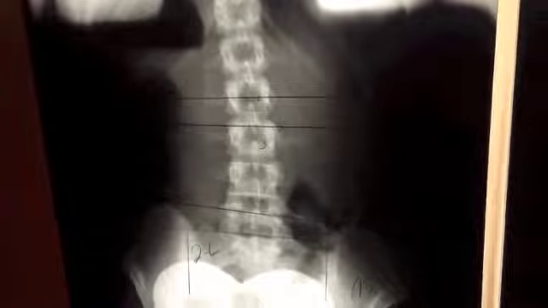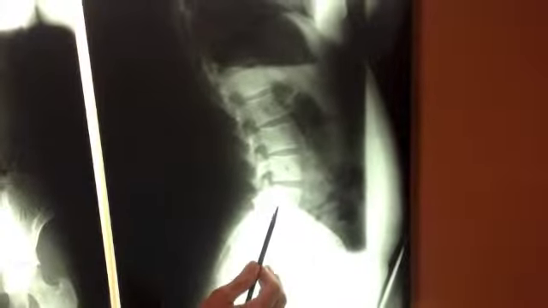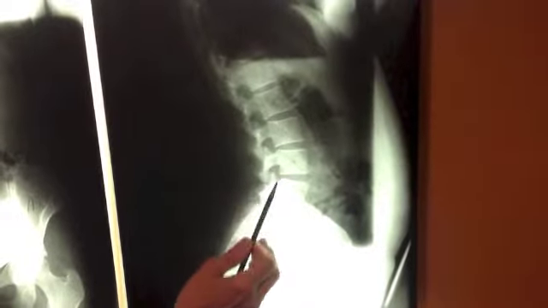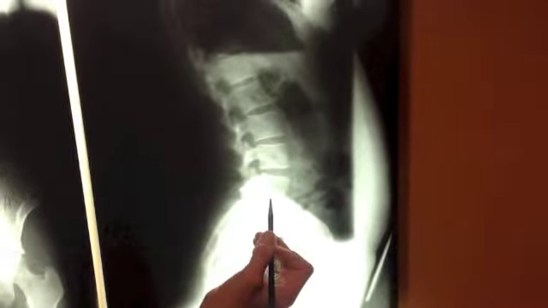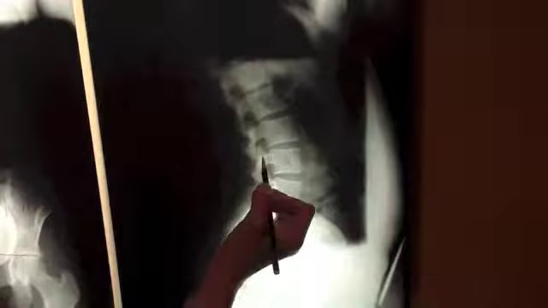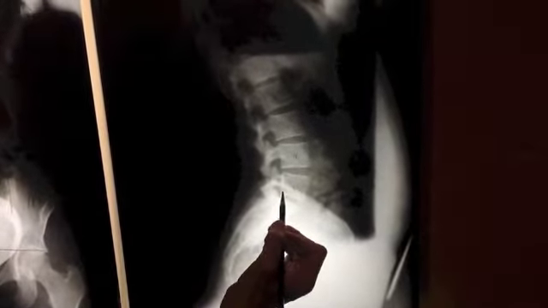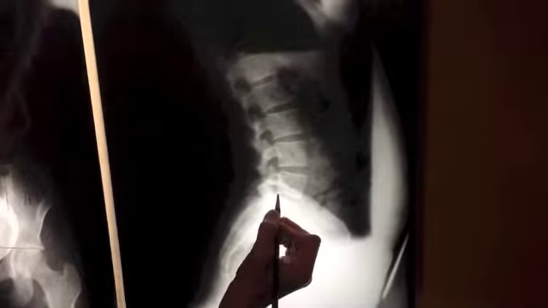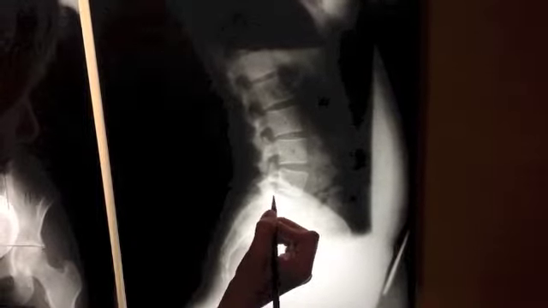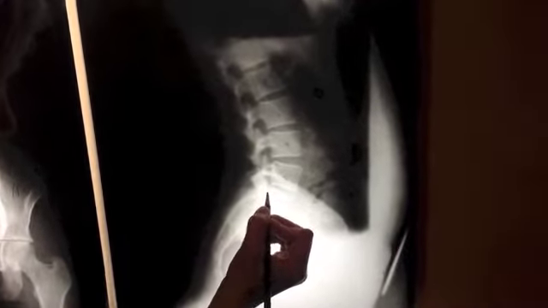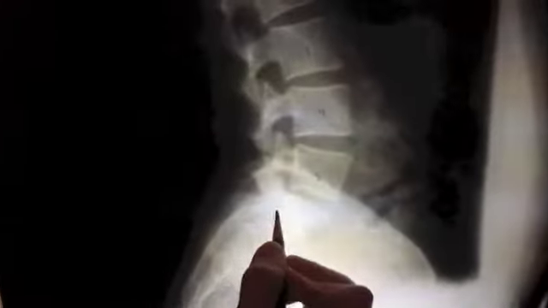Let's just look at the lateral for a moment. When you're looking at the lateral, what you want to be looking for are any of the vertebrae tipping backwards from the one below. And you can't see too much of that happening at 5. I'm not 100% sure here where the line is because it could be here or it could be here.